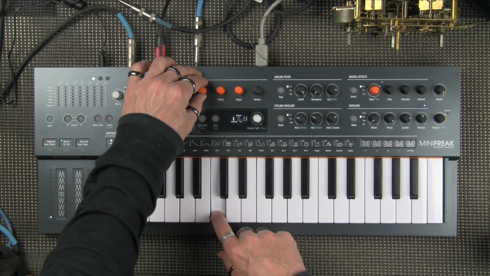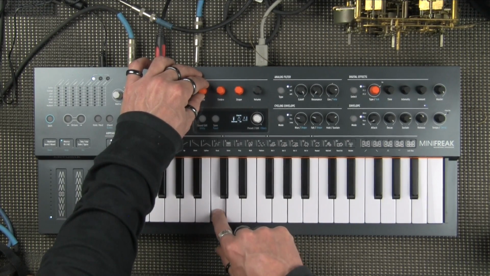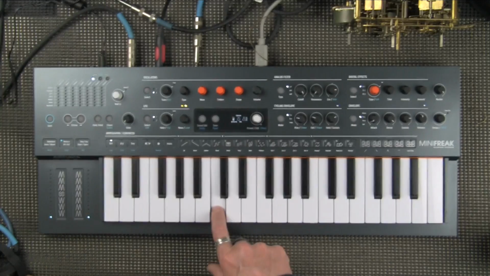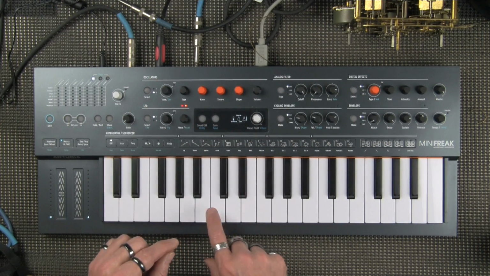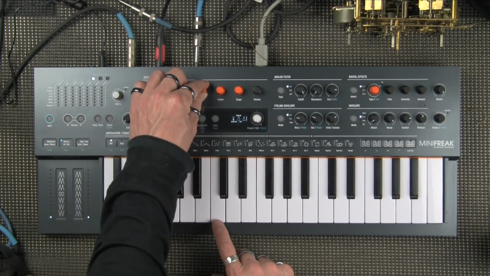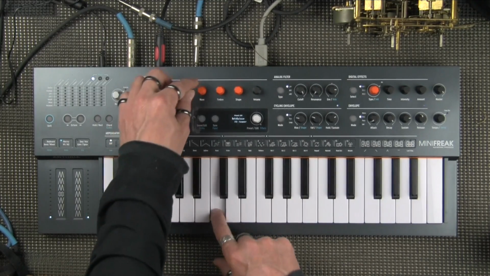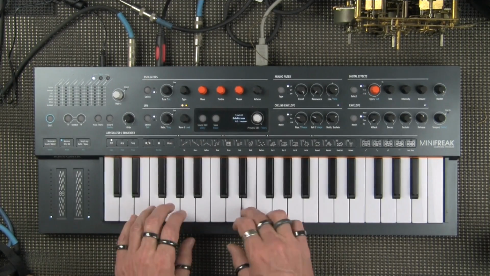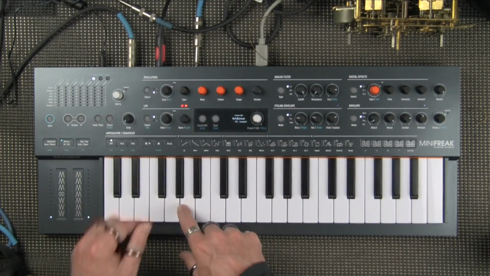Major 7th, major 9th, 6/9, minor 11th, minor 9th, minor 7th, minor. So here's our minor chord that we were looking for earlier. There, now you have an A minor.